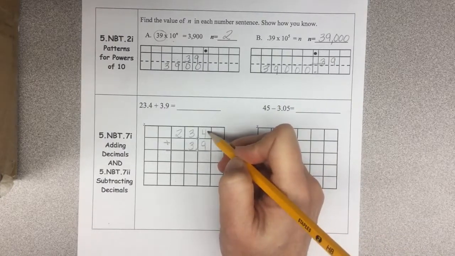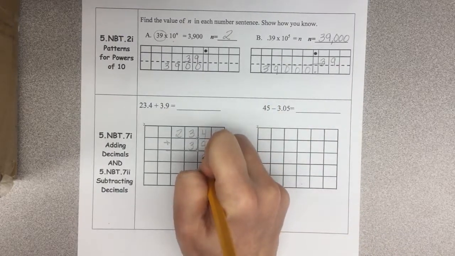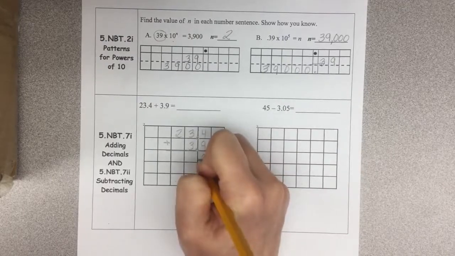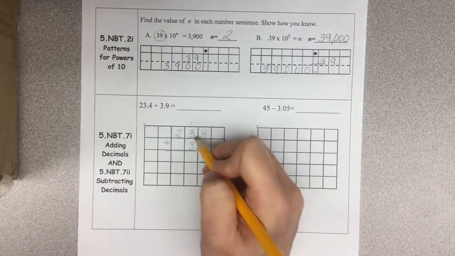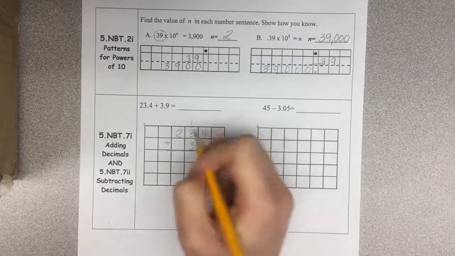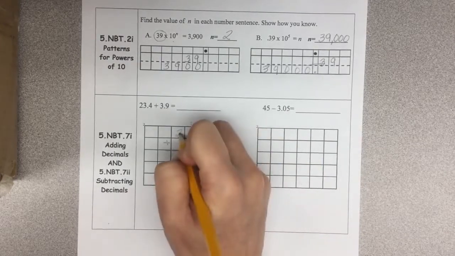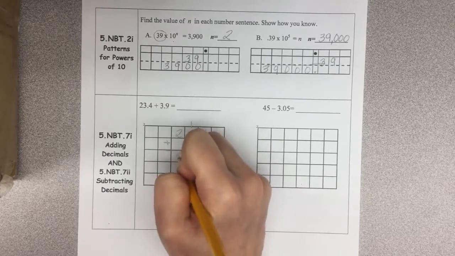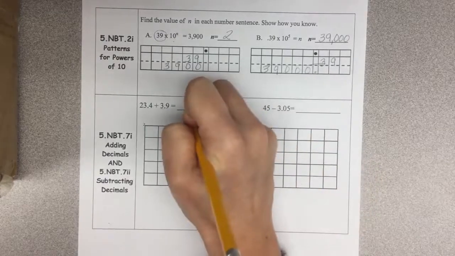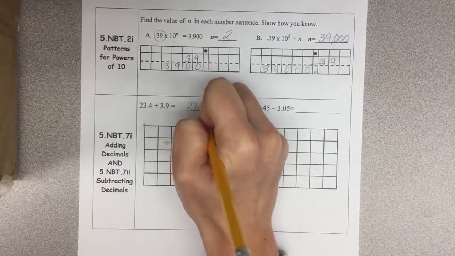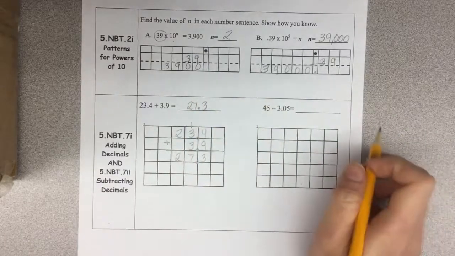9 plus 4 is 13. I'm going to bundle 10 of these tenths and make a 1. And 3 plus 1 is 4, plus 3 is 7. And 2 tens and no tens is 2 tens. Don't forget our decimal. And so the sum is 27 3/10.